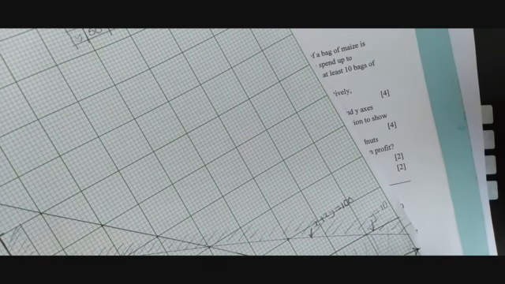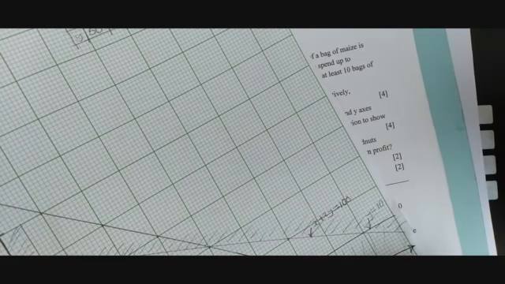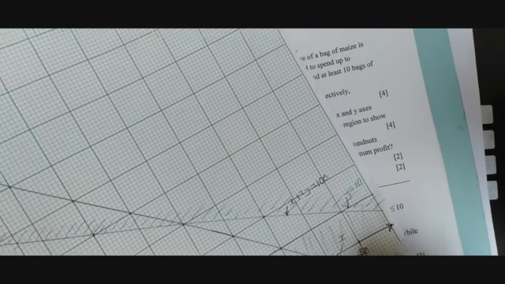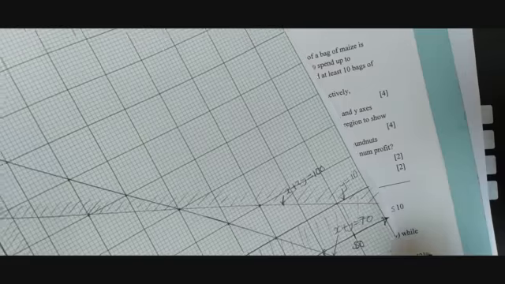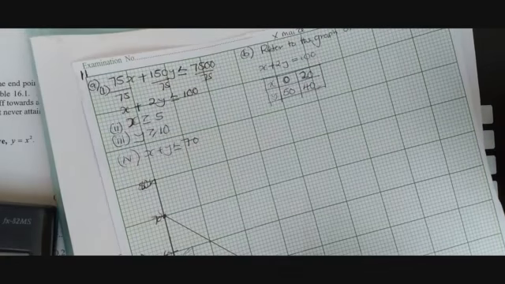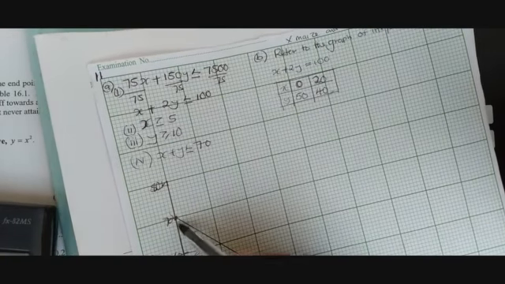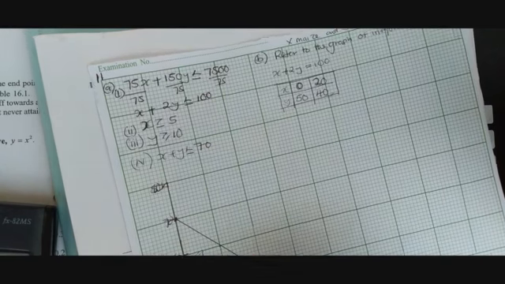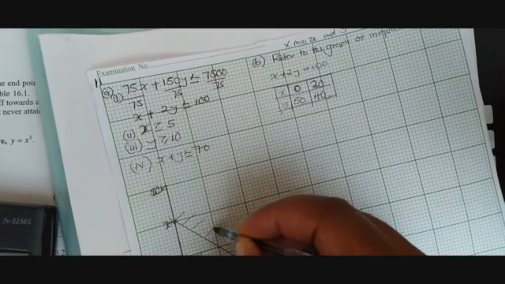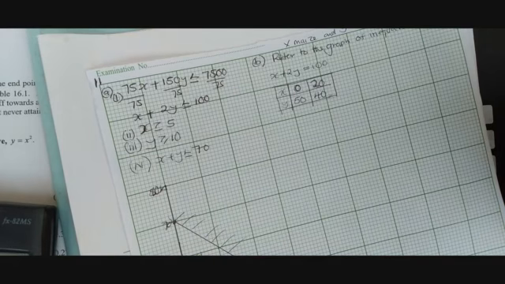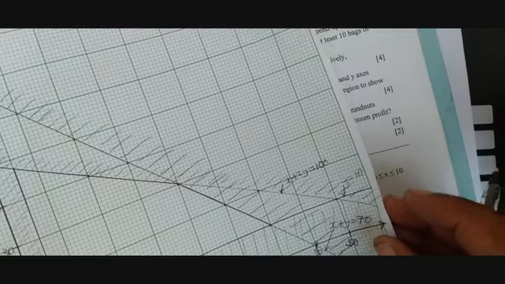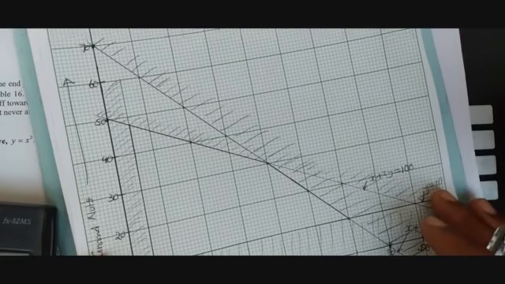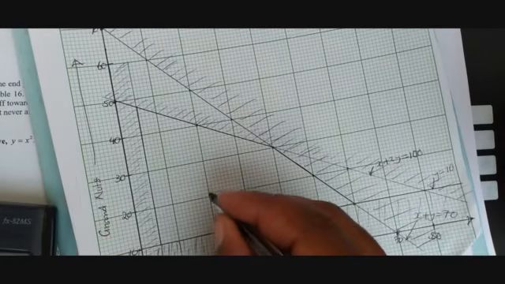Okay, so you can name this as x plus y is equal to 70. All right, so we shade now. We want the less part, which is this one. So we get rid of the greater, which is outside. Okay, that's how the line should be shaded up to here. So in the end, we have this kind of a region. So you can even say R.